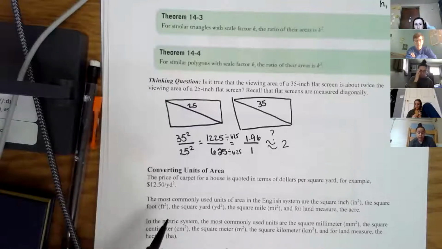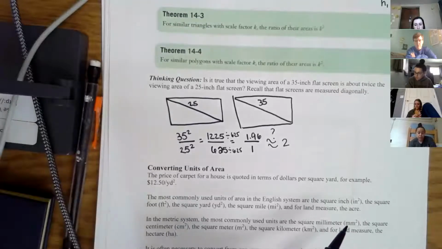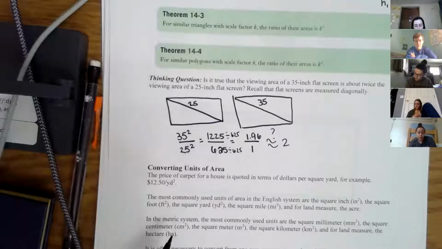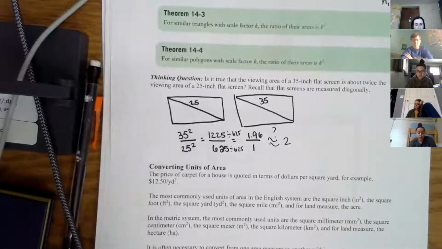In English, we talk about square inches, square feet, square yards, square miles, and for land measurement, acres. In metric, we have square millimeters, square centimeters, square meters, square kilometers, and for land measurement, the hectare. We would want to know how to change from one system to the next.